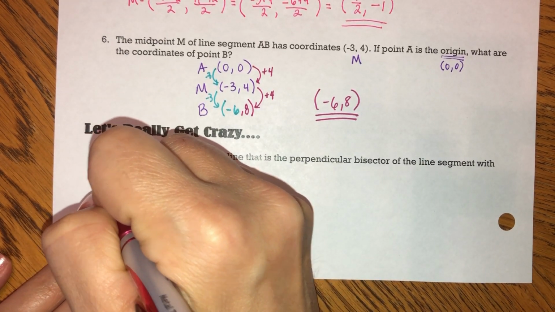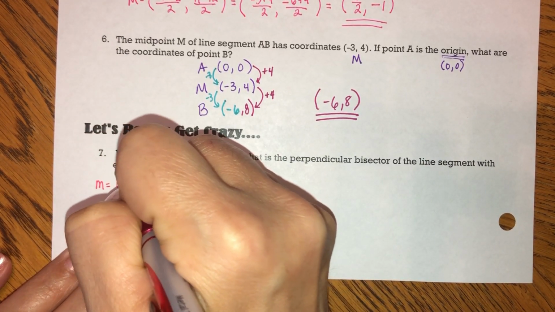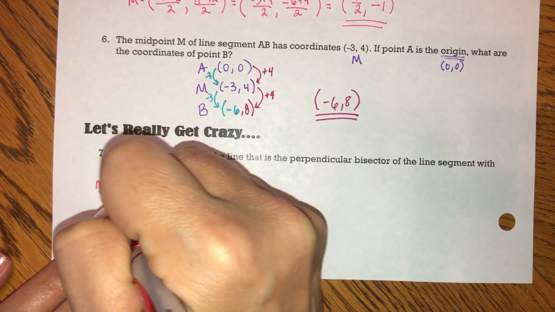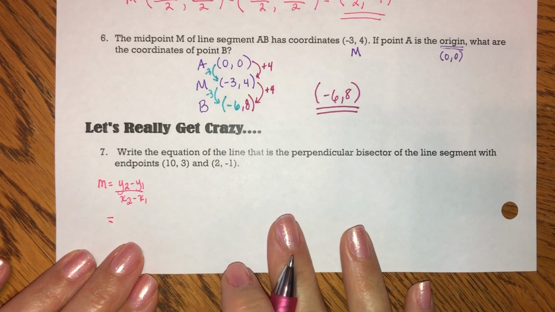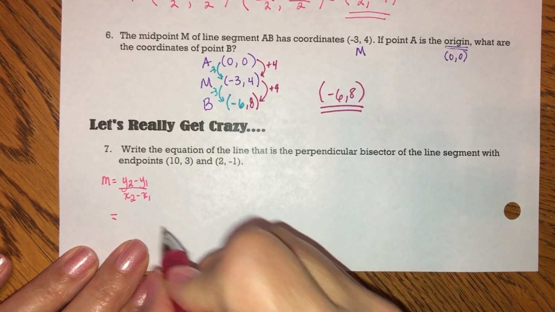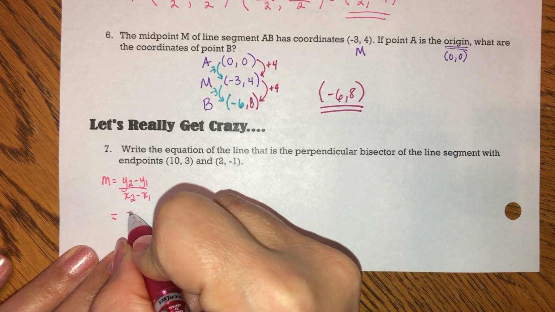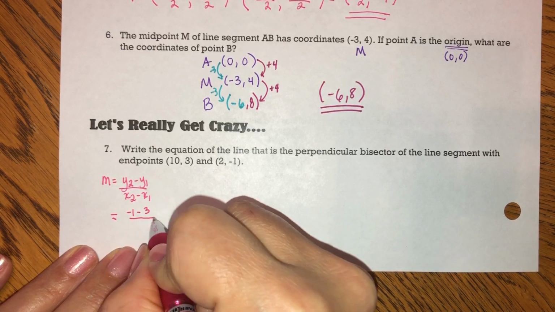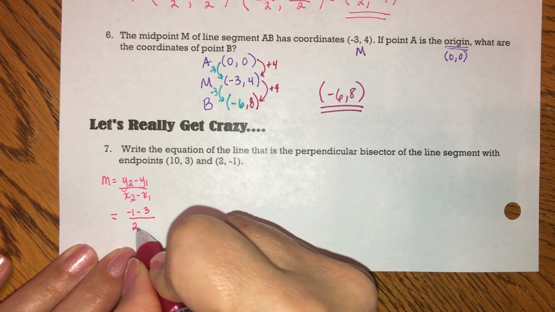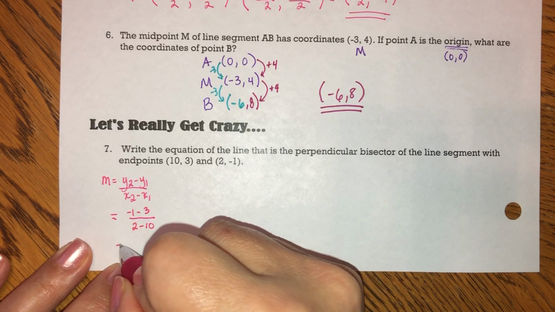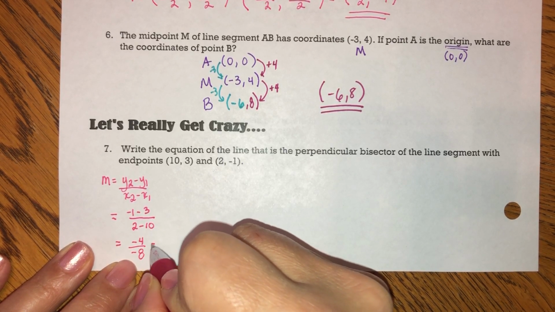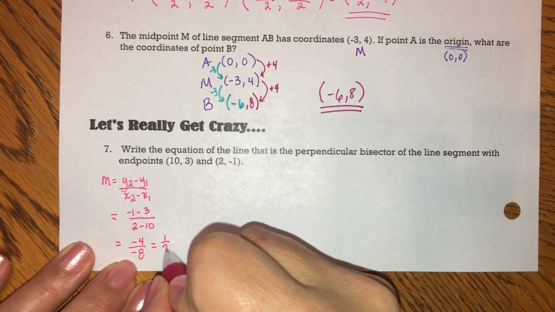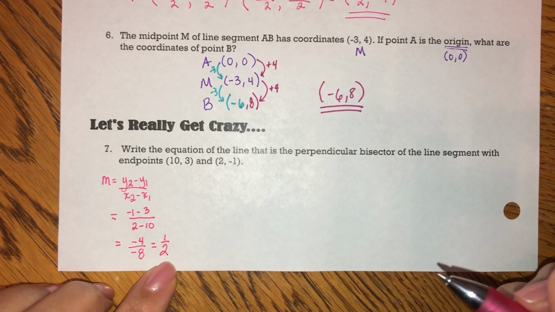Going back to slope formula, y2 minus y1 over x2 minus x1. When I plug in here, that means I'm going to have -1 minus 3 on the top, and on the bottom I'll have 2 minus 10. That means I currently have -4 over -8. You have to simplify that. That means my current slope is 1/2.